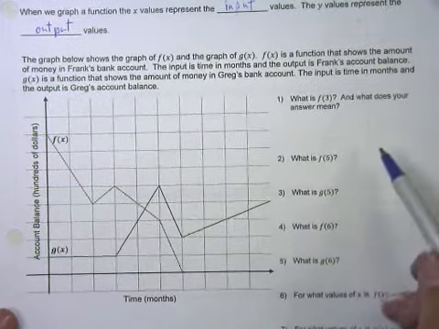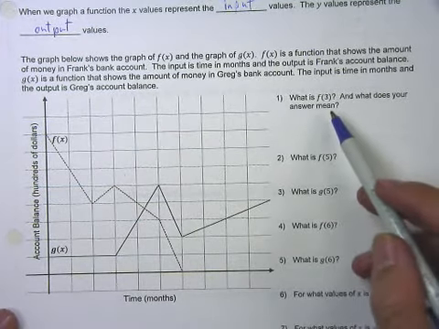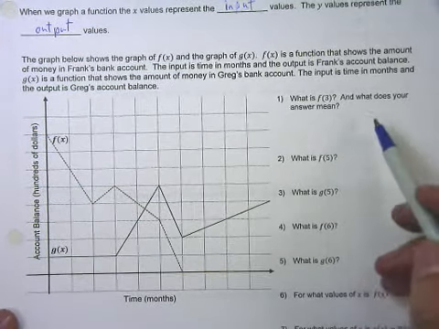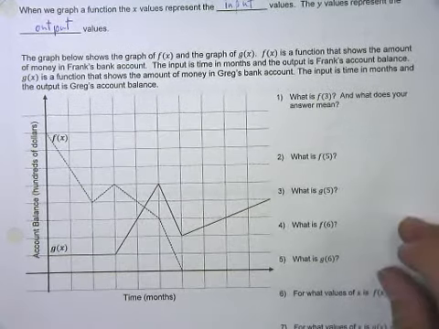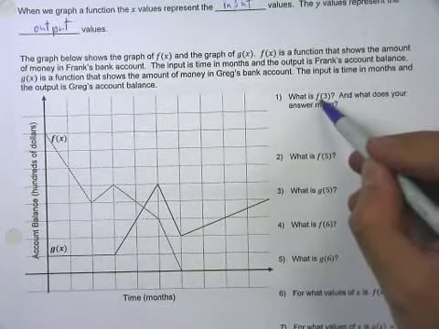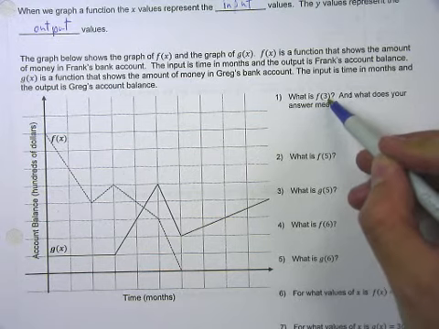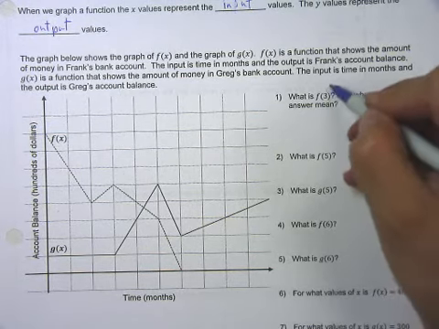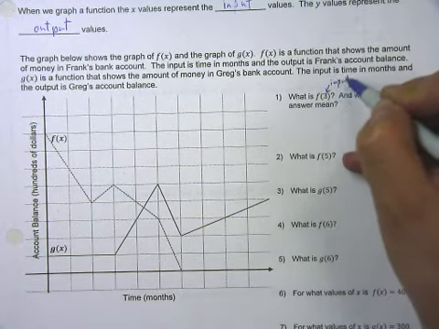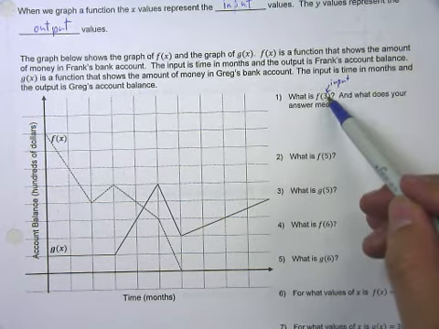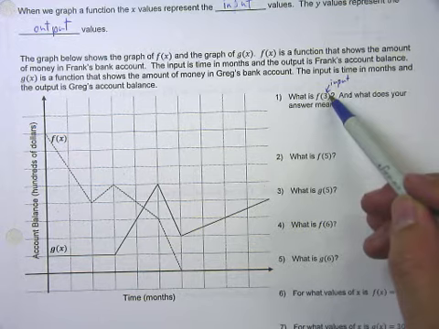Let's look at the first question. It says, what is f of 3? And what does our answer mean? Let's think about this. When we ask for f of 3, what are we asking for? We're asking for what the output value is going to be when the input is 3. So we know our input value is 3, or in this case, 3 months.